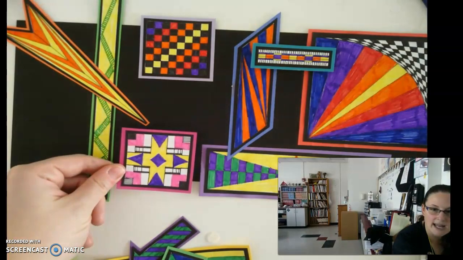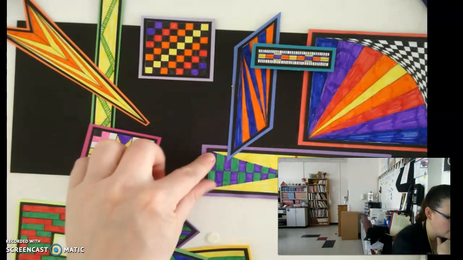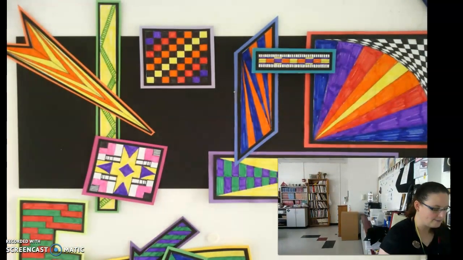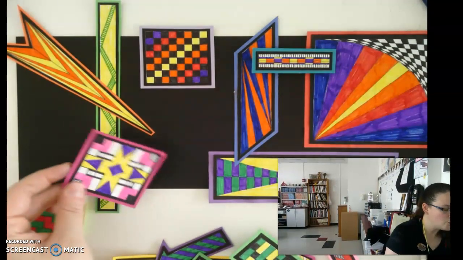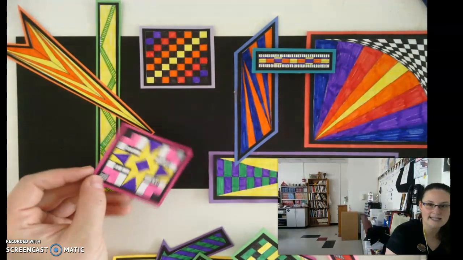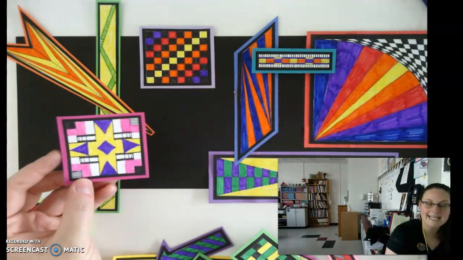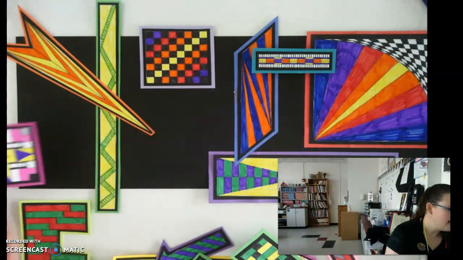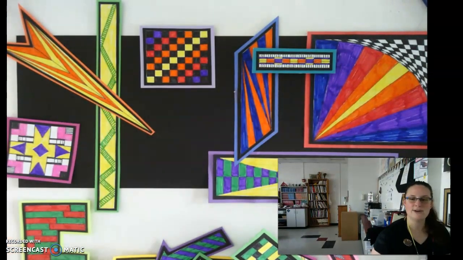Remember, you're taking your time, you're doing your best work. I'm kind of a stickler when it comes to good craftsmanship. So make sure that you're really thinking about how you're putting these together. If you're working remotely, send me a picture of the finished product, and I can't wait to see what your piece is looking like.